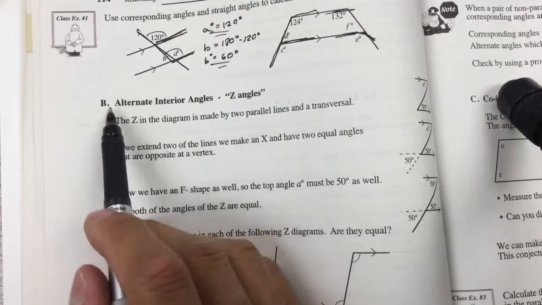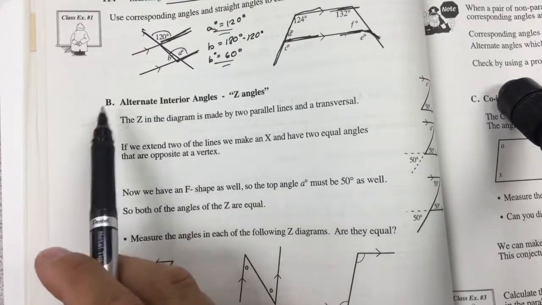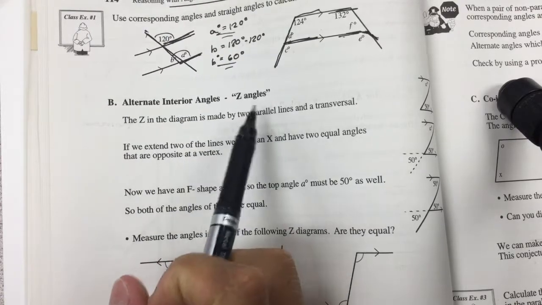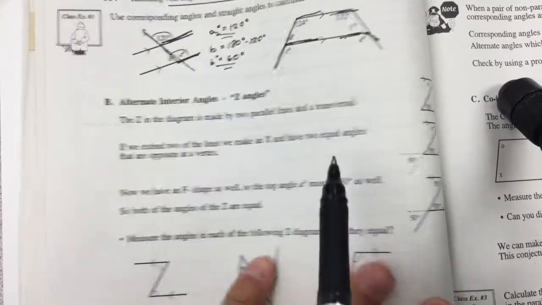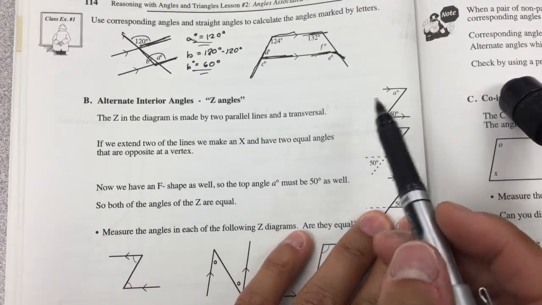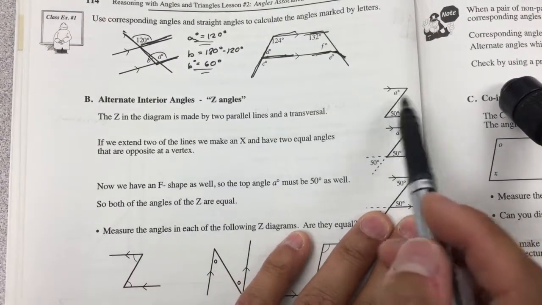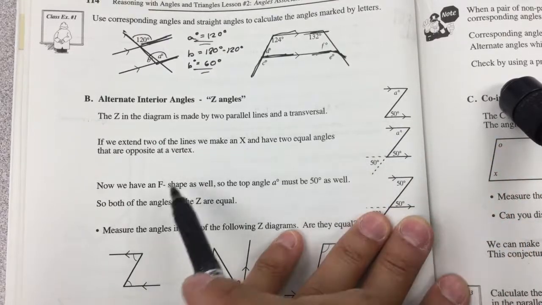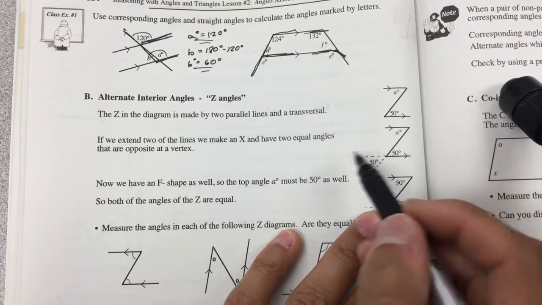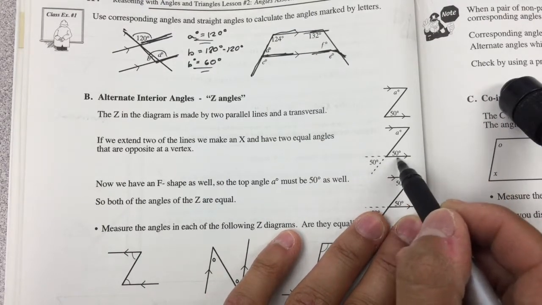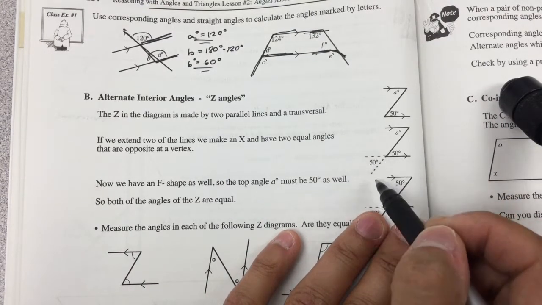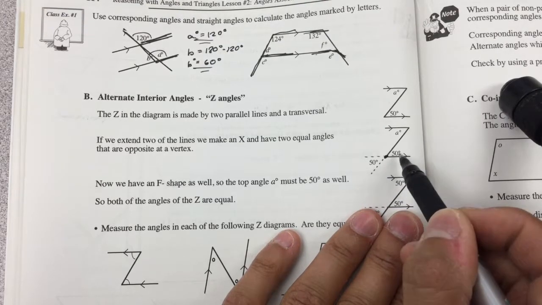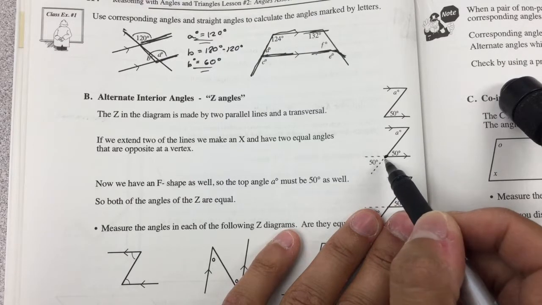Now, we're going to look at part B here, alternate interior angles, or Z angles. So in this diagram on the edge of the paper, we have two parallel lines, and then we have a transversal going through that makes a Z. So if we extend two of the lines, then we make an X. So we extend this line down here and this line down here, and we have two equal angles that are opposite of this vertex. So this angle would equal this angle.